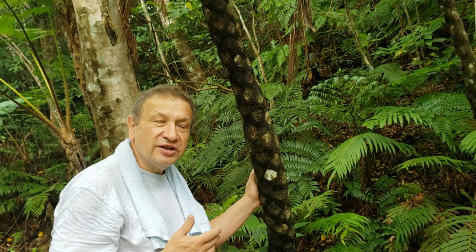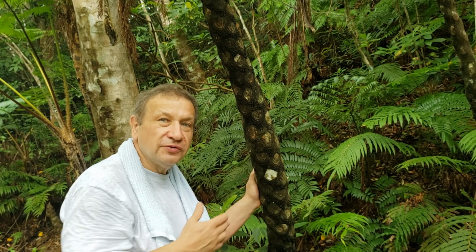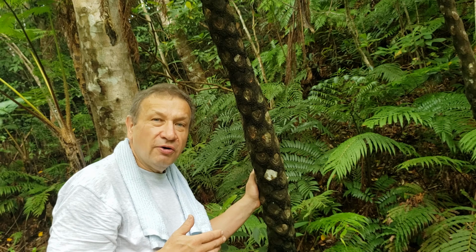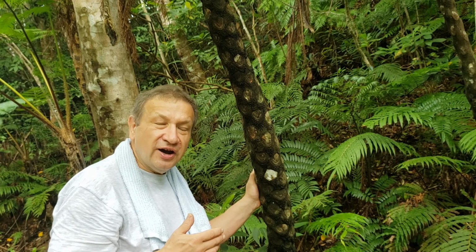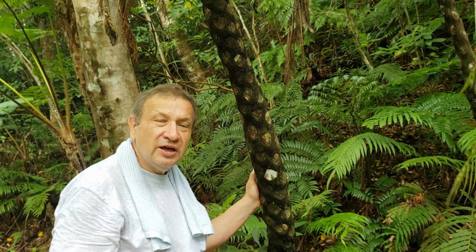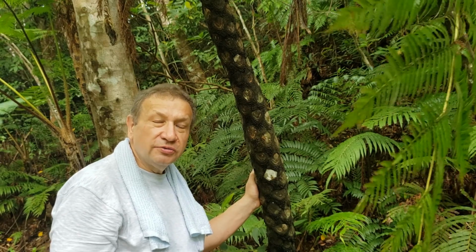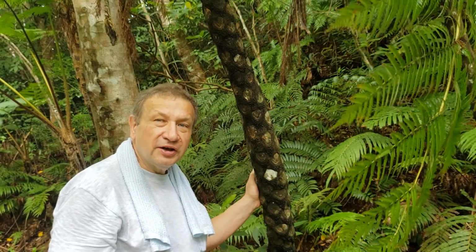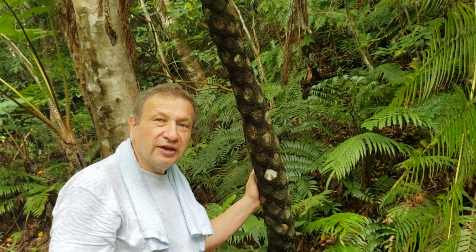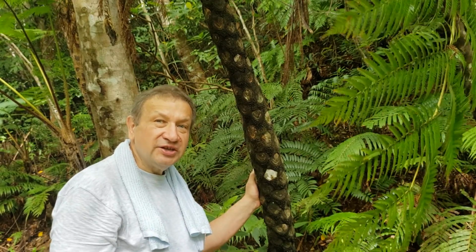So this is the stem of a tree fern, and I'm staying on Ishigaki Island, the island which belongs to Japan but is very close to Taiwan, and also very close to the North Tropic, almost tropical islands, in the mountains of Ishigaki on March 28. Thank you.